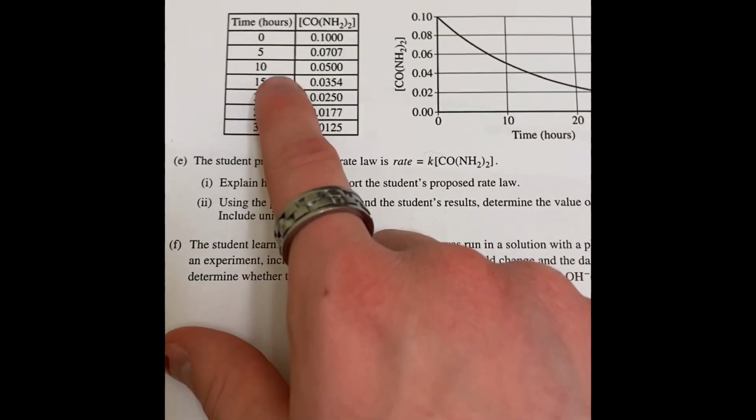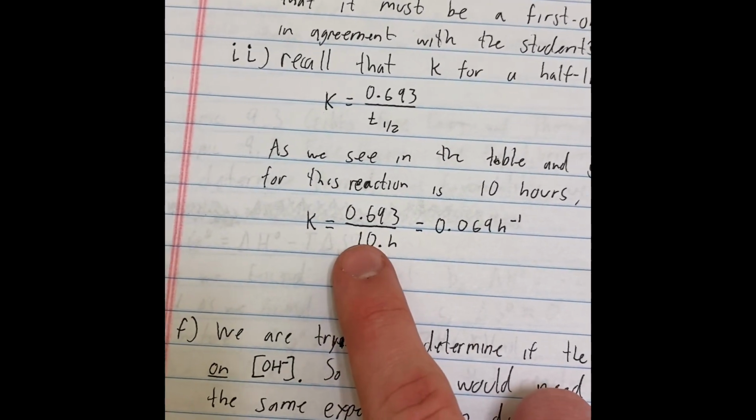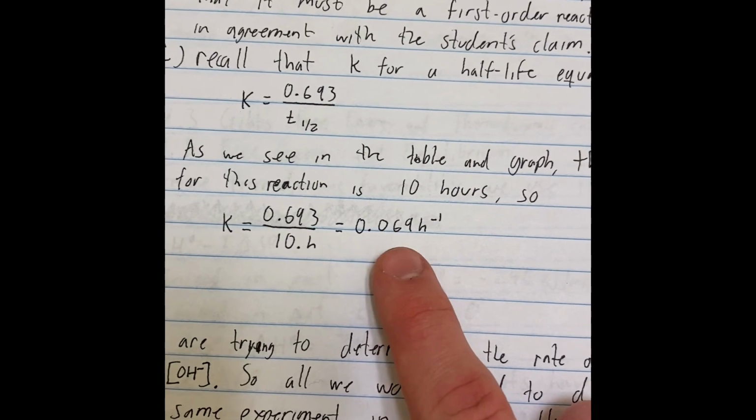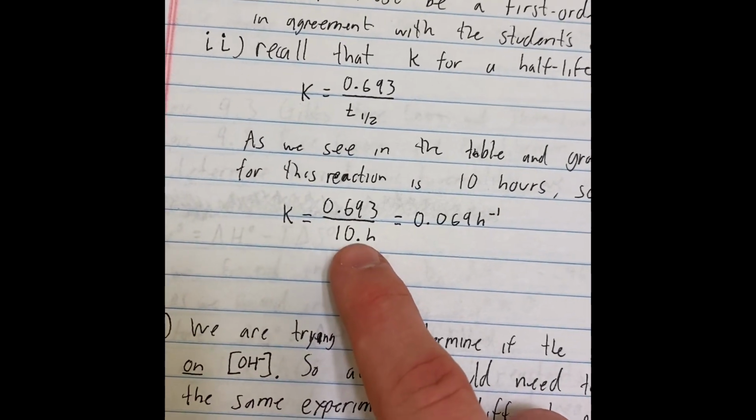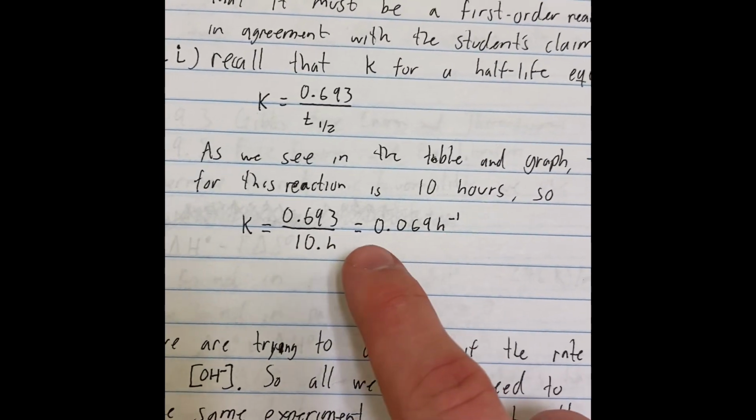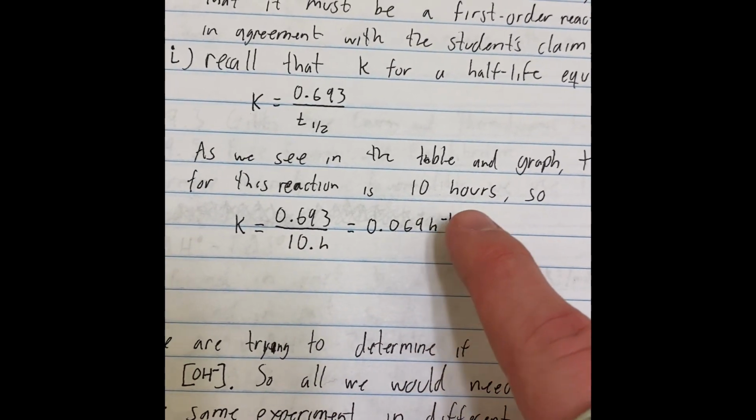In order then to solve this problem, we must remember that the K for a half-life equation is represented by the equation K equals 0.693 over the time of the half-life. As we can see from the table and the graph, the half-life is 10 hours. Therefore, we just plug our 10 hours into our K expression and we get 0.069 and then hours to the negative 1 because our hours are in the denominator, or else we can also express that as h to the negative 1. And finally, that brings us to our last part of this problem, F.